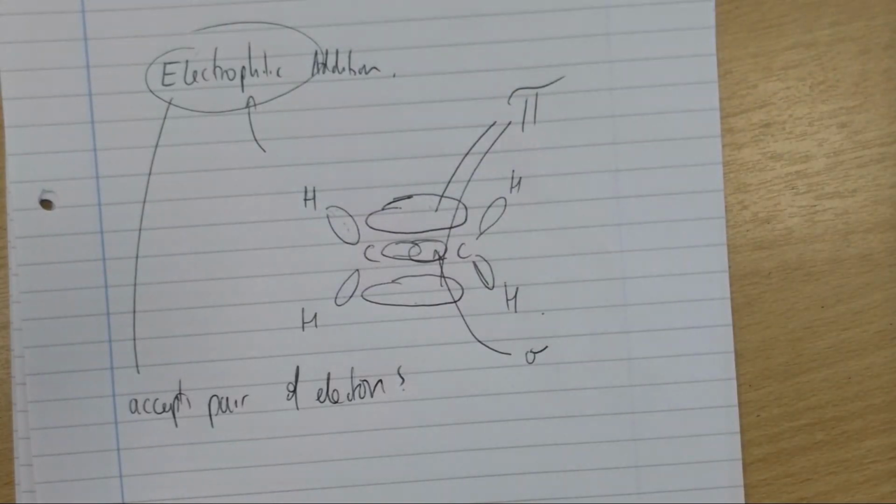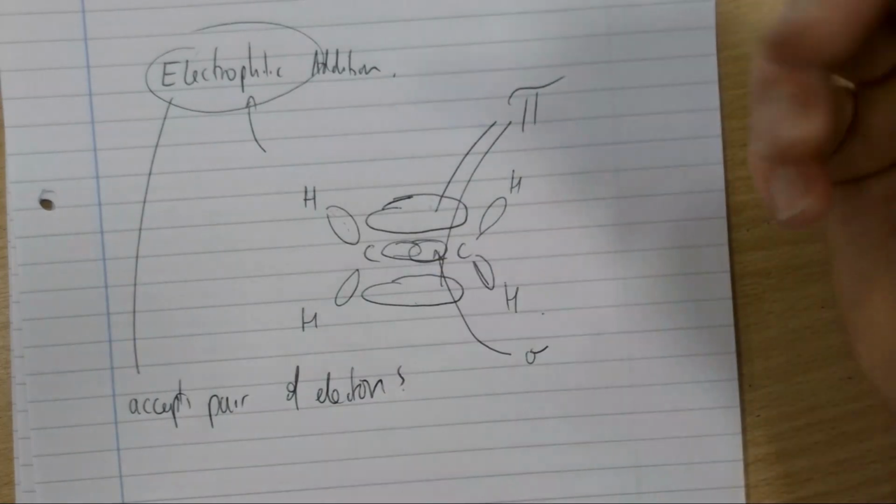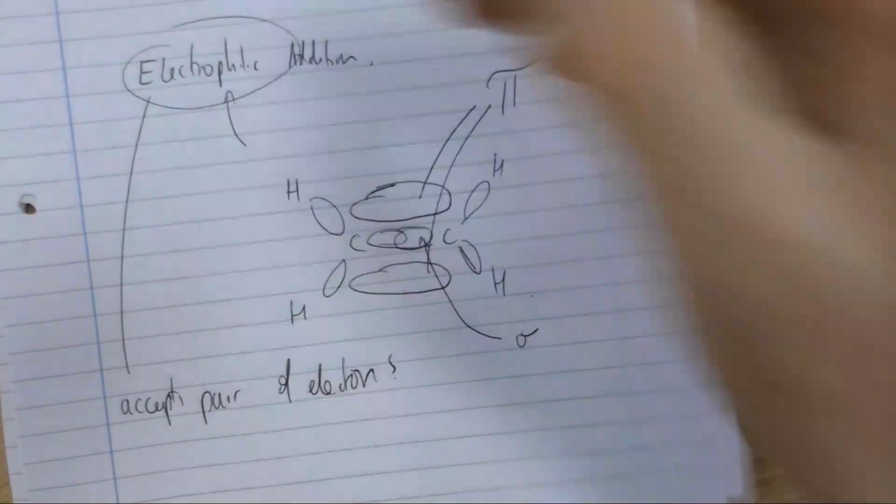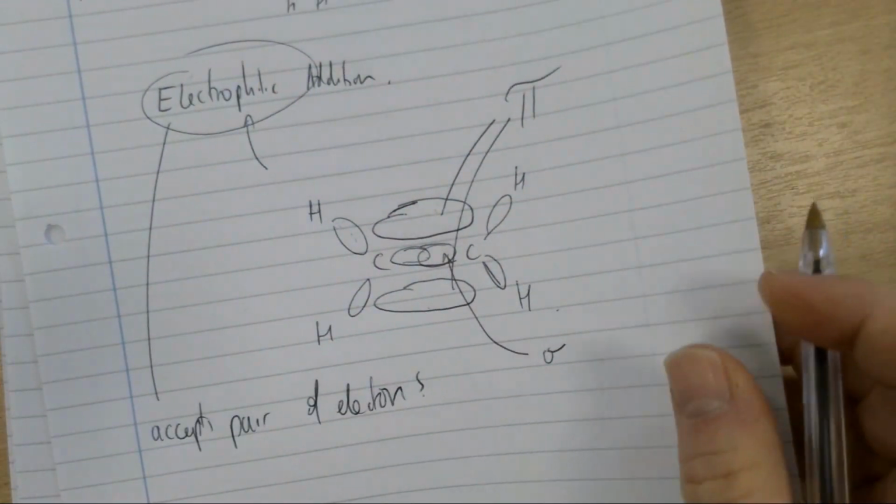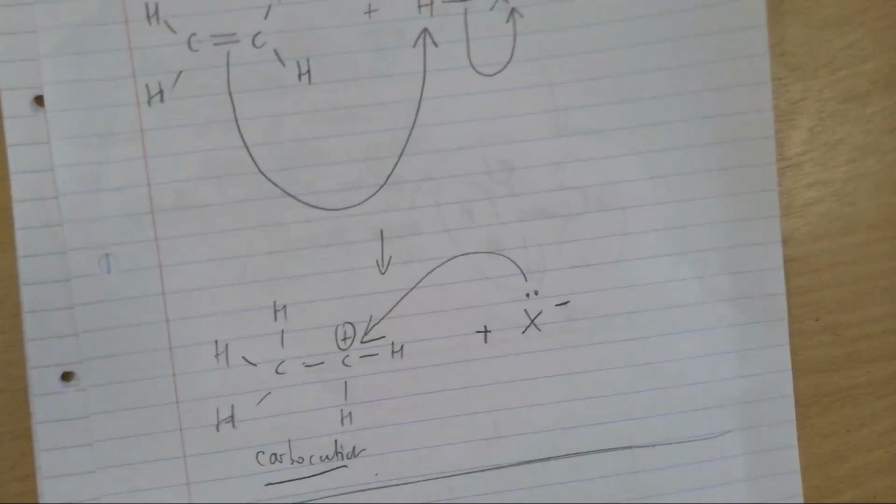And so that helps us think about the mechanism and learn that mechanism a bit more easily, hopefully. So electrophiles accept a pair of electrons. This is a nucleophile because it's donating a pair of electrons, or giving away a pair of electrons, when it does the reaction. So let's remind ourselves of the mechanism then. So I'll write it out again. And I've got it on this sheet already, so I'll just go through it with you.